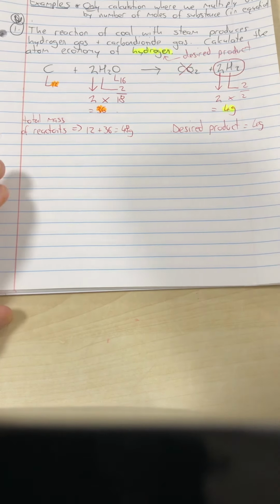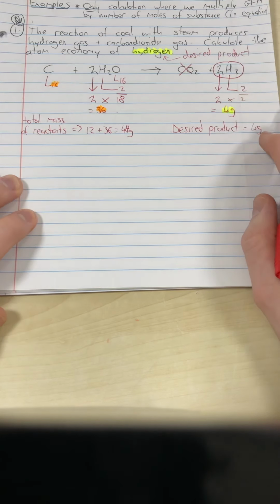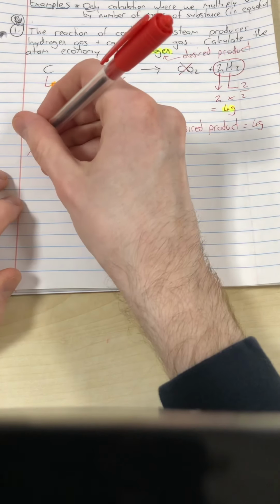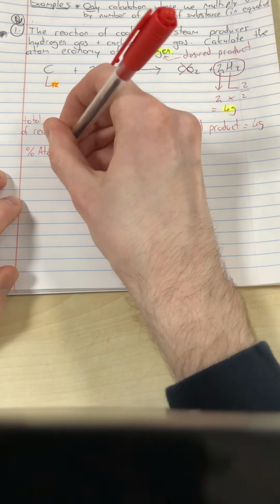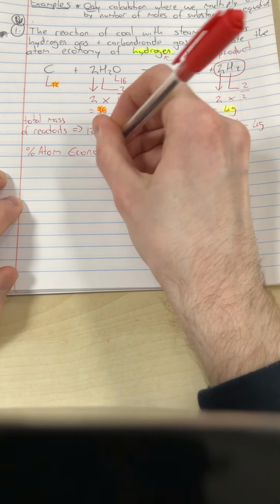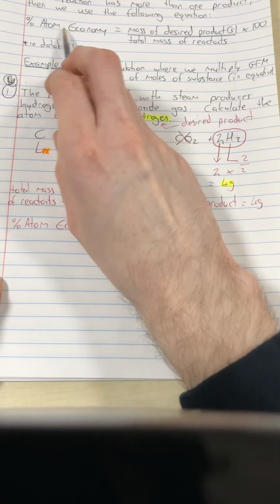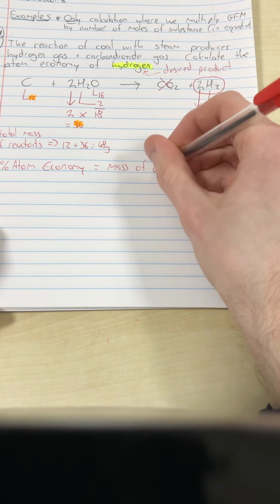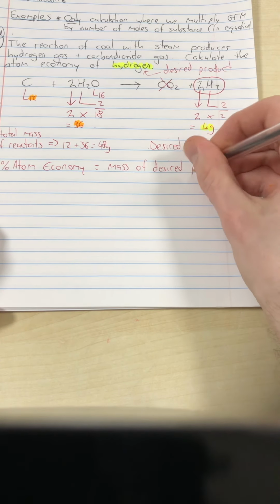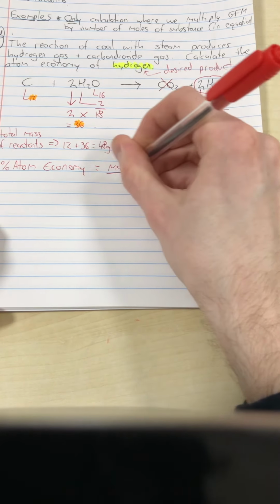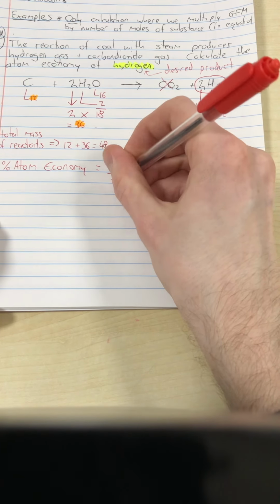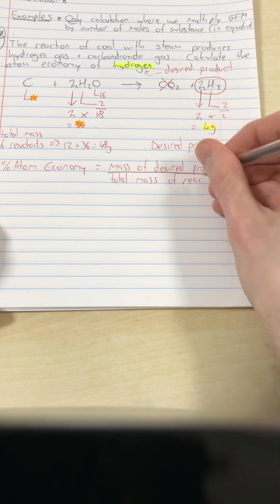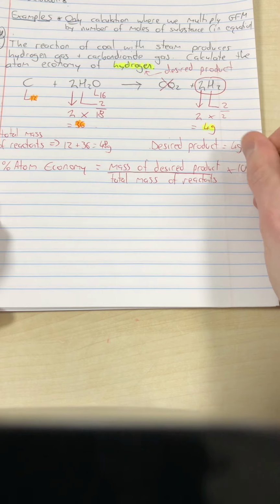Okay, now all we need to do, that's it by the way. That is the hardest part of the calculation. Yeah, Nat 5 could do that. All we need to do now is the easy part. So we take our equation, the atom economy, the one that we learned up here. So the atom economy is your mass of desired product divided by the total mass of reactants, and again, because it's a percentage, we need to times by 100.